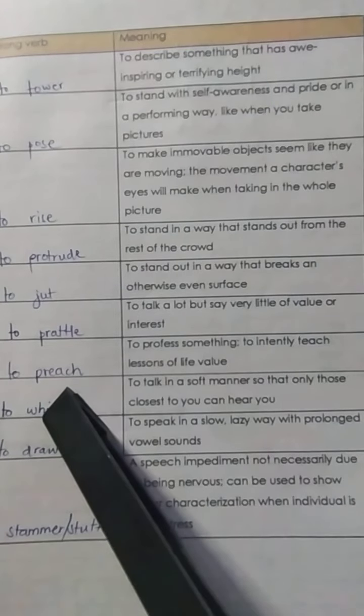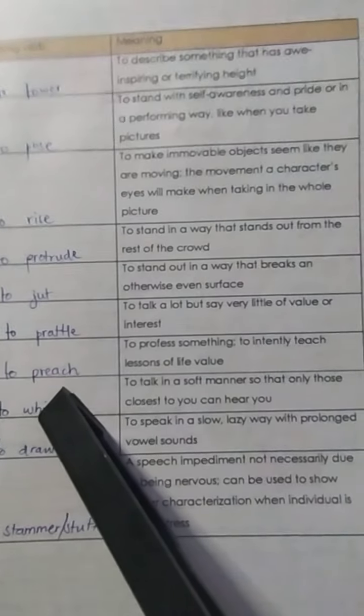Protrude. To stand in a way that stands out from the rest of the crowd. For example, you do something so that you stand out from the rest of the crowd. That's protrude.